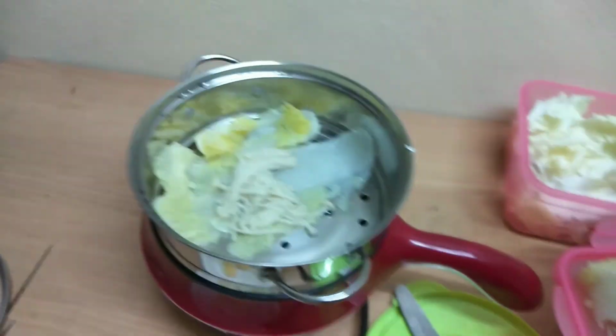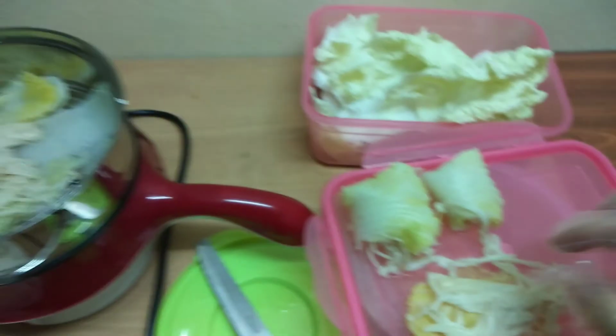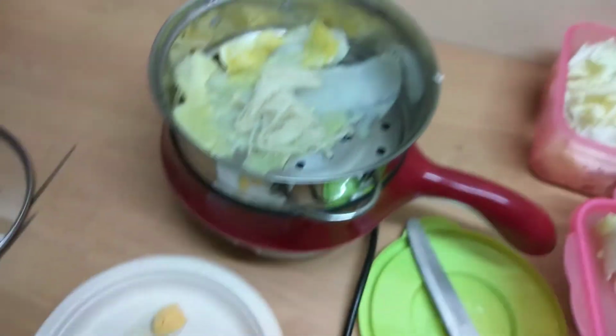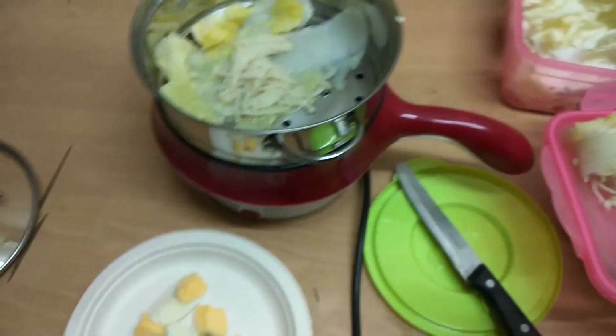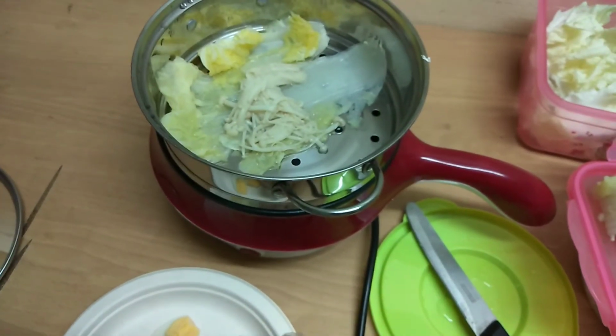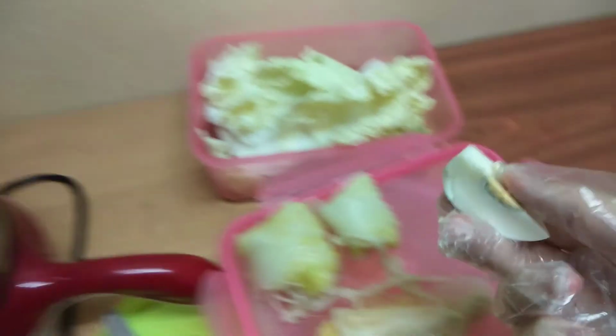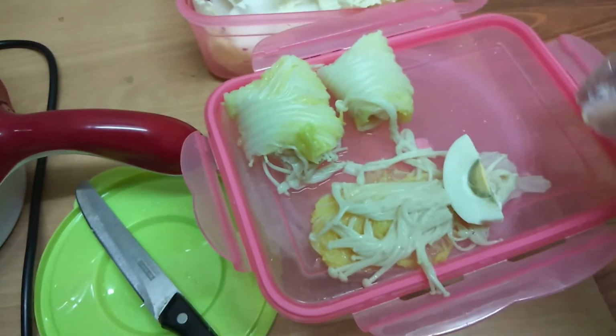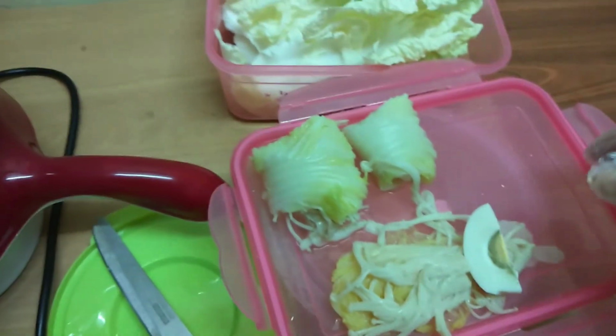Oh, it's too hot. So yeah, I really love enoki mushroom, so we're gonna put a lot. And I'm probably gonna boil it more because I cannot really wrap it all with just this. So yeah, we're gonna go with small eggs. This one. Actually this one doesn't cover well. What are we gonna do with it?